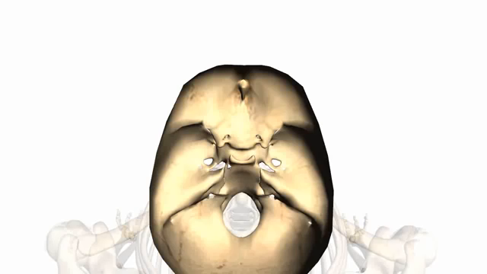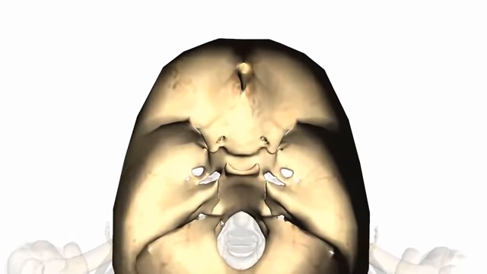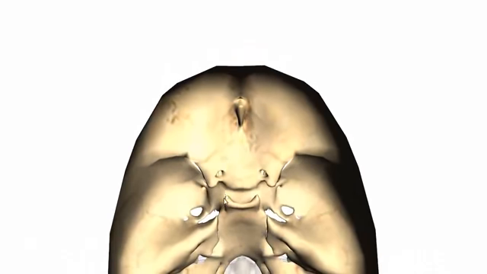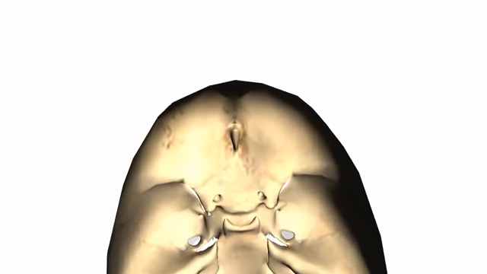So this is called the foramen lacerum, and in life it's filled with cartilage, so no structures actually pass through this one. So again, laterally you've got the foramen spinosum, then you've got the foramen ovale, and then you've got the foramen rotundum. Okay, so that's the foramina of the middle cranial fossa.